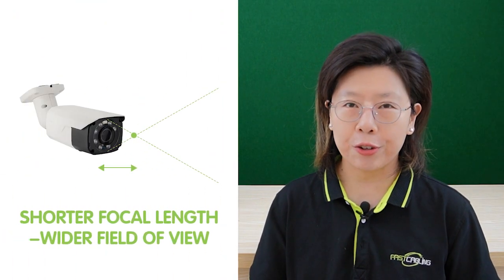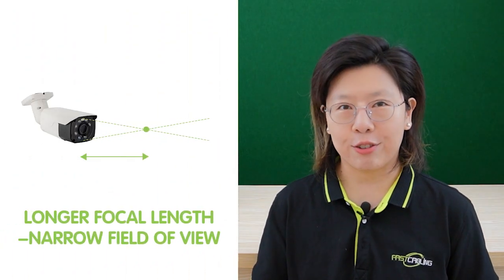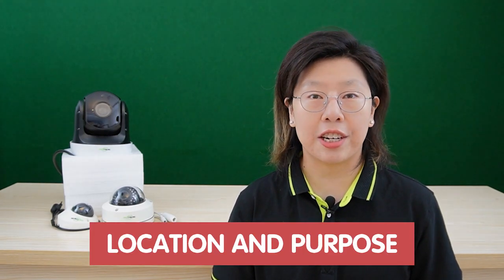So camera lenses serve as the eye of a camera, capturing light and focusing it onto the camera sensor to create an image. The focal length of a lens has a direct correlation with the camera's field of view. A shorter focal length results in a wider field of view. Conversely, a longer focal length narrows the field of view, allowing the camera to focus on a distant subject while excluding peripheral areas. So factors influencing lens selection include location and purpose.